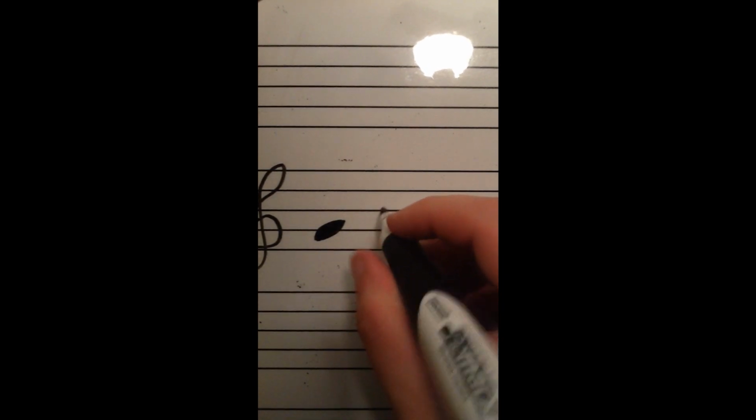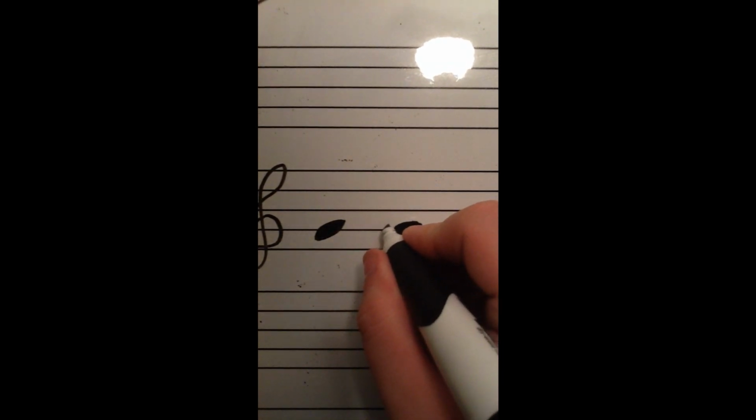Now we can have things called a double flat and a double sharp. Let me go back to my G here in treble clef, and I'll write a G double sharp. You write your G, and then the double sharp is an X, just like that.